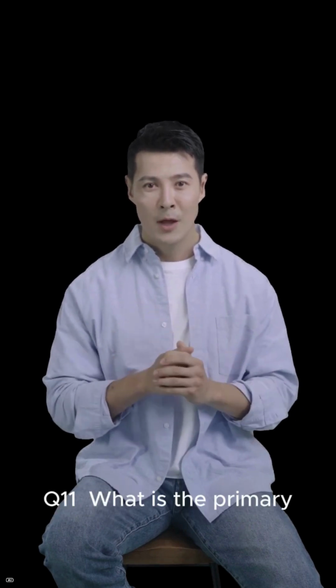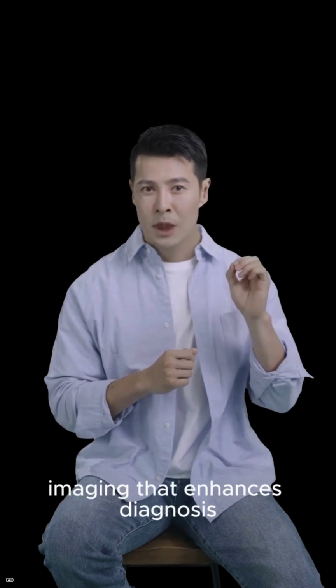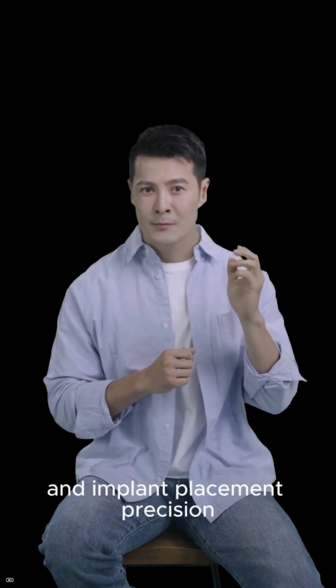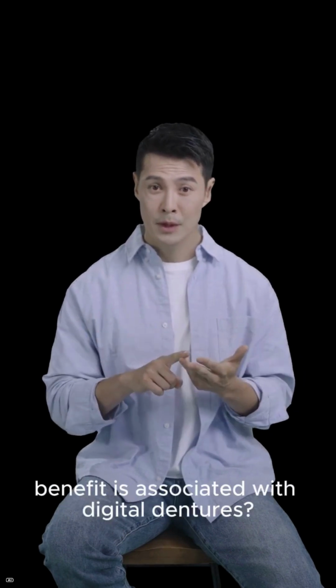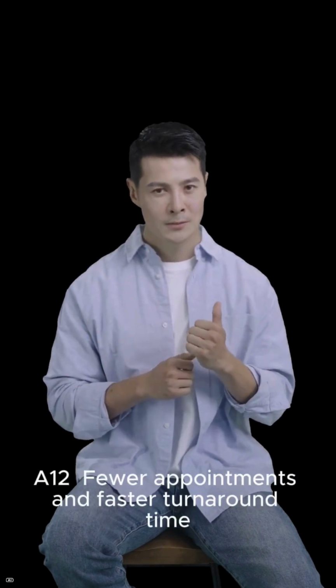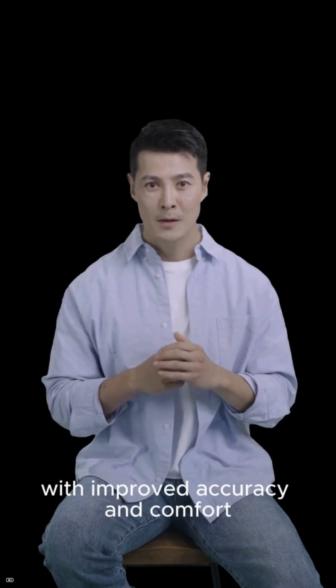Q11. What is the primary advantage of CBCT in digital workflows? CBCT provides 3D imaging that enhances diagnosis, treatment planning, and implant placement precision. Q12. What key patient benefit is associated with digital dentures? Fewer appointments and faster turnaround time with improved accuracy and comfort.